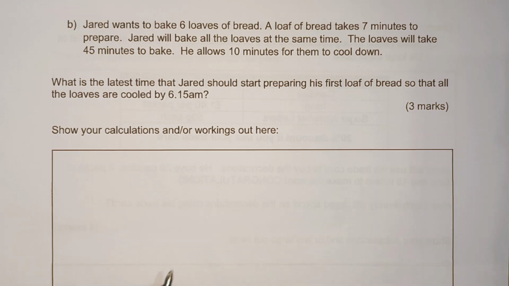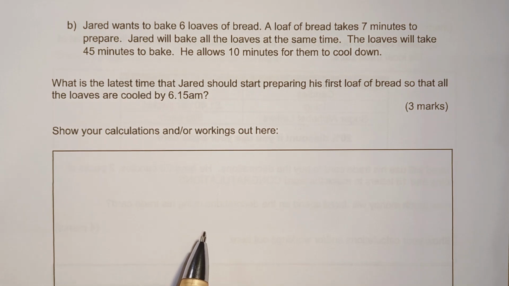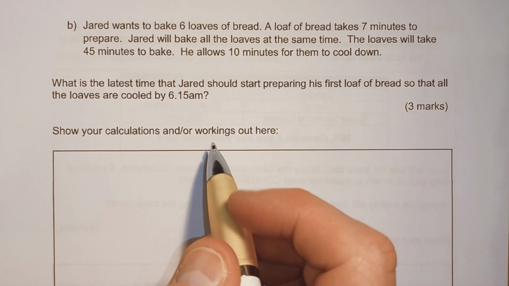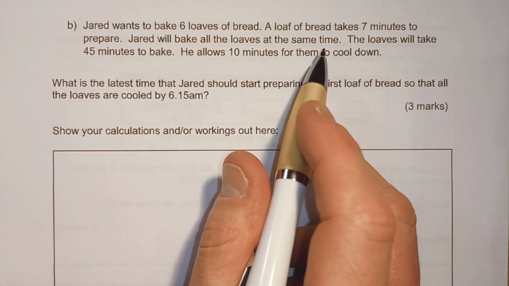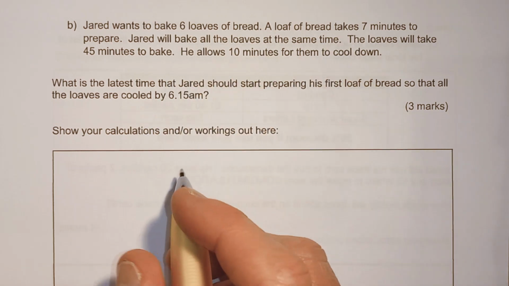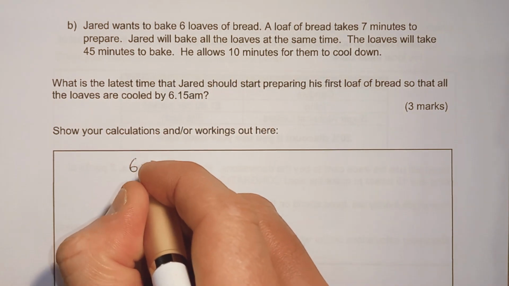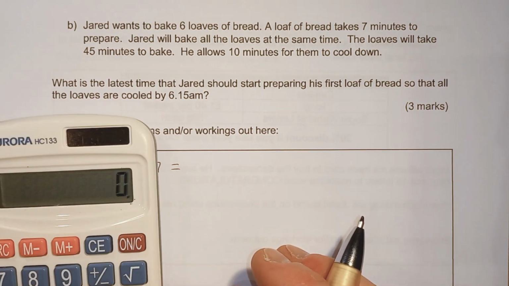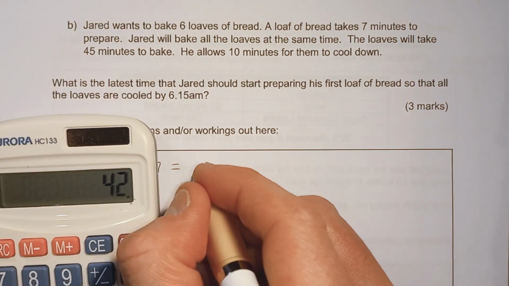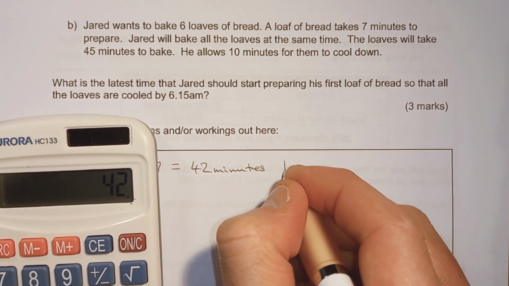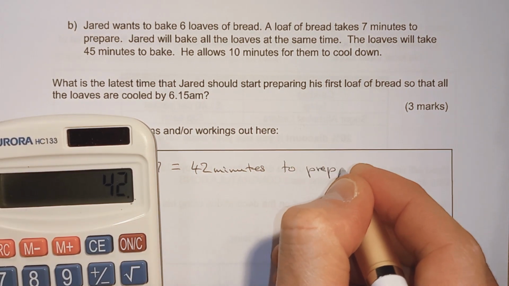Okay. Right, he wants to bake 6 loaves. A loaf of bread takes 7 minutes to prepare, but then they're all going to bake at the same time. Okay, but the preparing is per loaf. So we're going to need 6 times 7, which is 42 minutes. And that's to prepare.